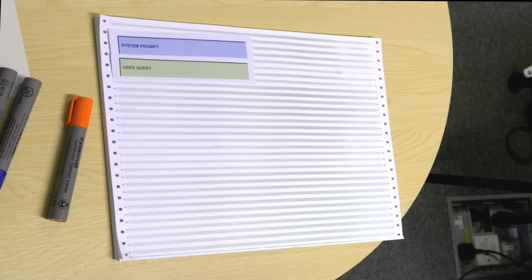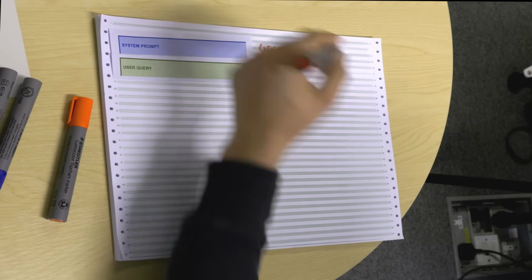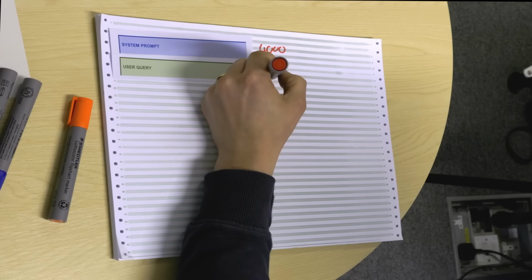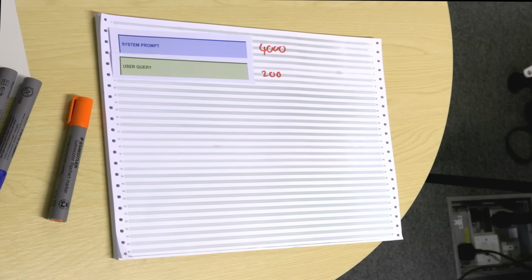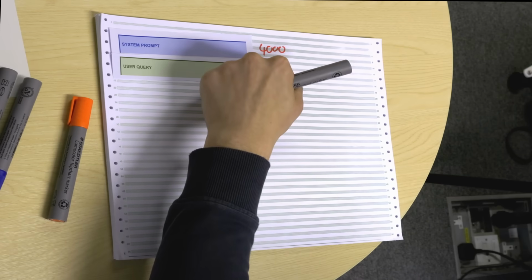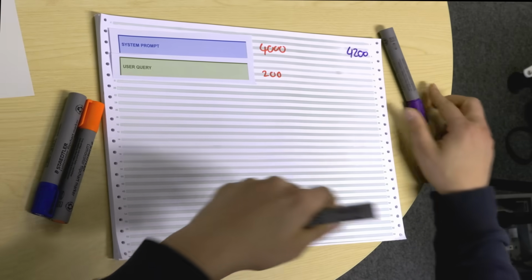Right? So the system prompt is, let's say, 4,000 tokens. I never see them, but they are there. And my query is, let's say, a nice modest 200 tokens. So the input cost to the model in terms of input tokens is 4,200 tokens, right? Which I'm going to write. Let's go with another color, right? So 4,200 tokens. Now, there's a very good chance I'm going to do my maths wrong, but we'll keep going.